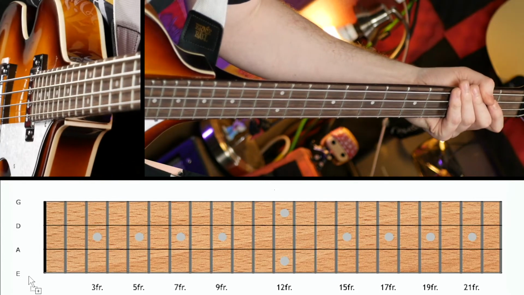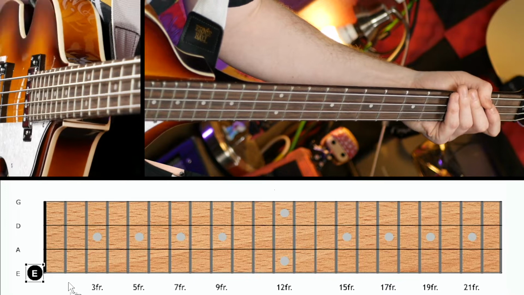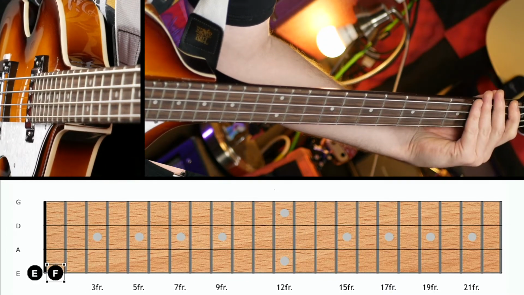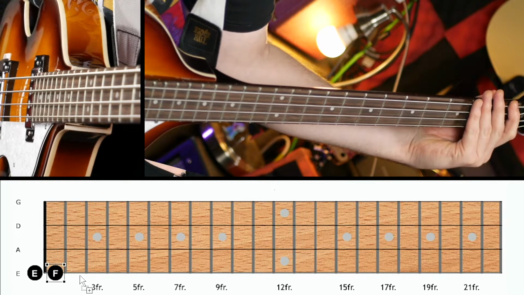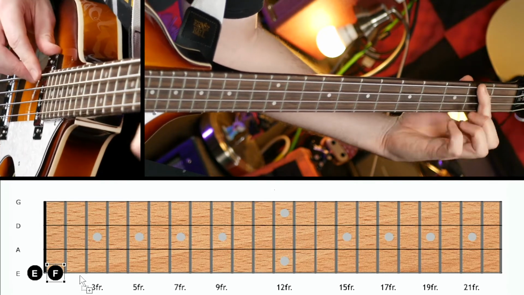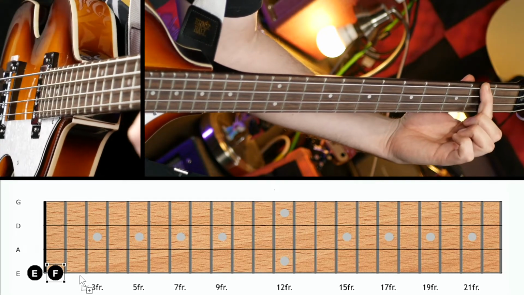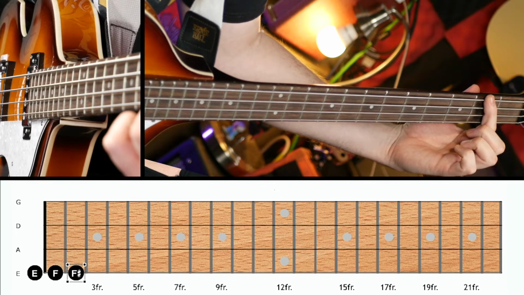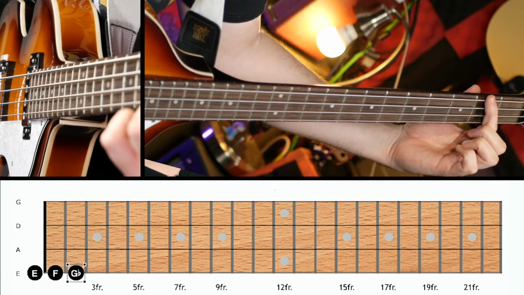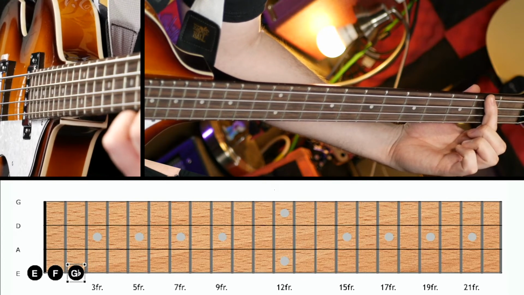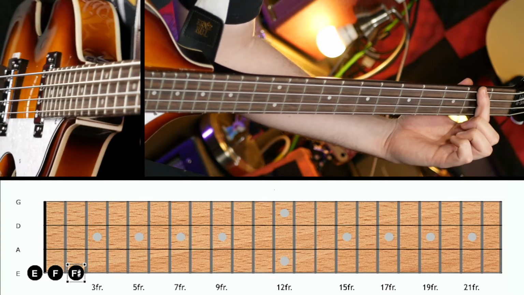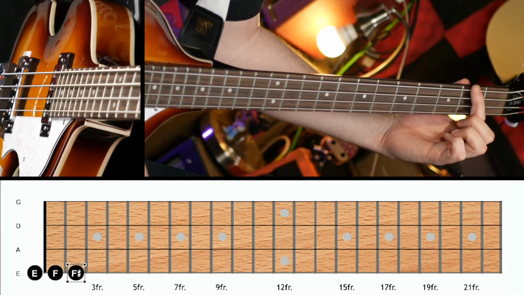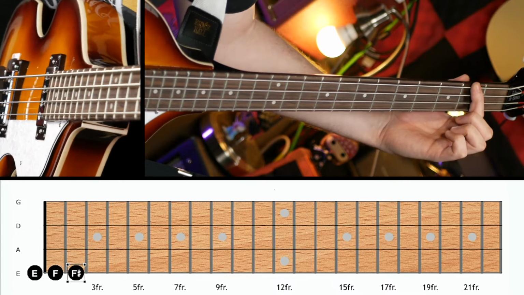So we have the open E, and then if we go up a fret, we know there are no sharps or flats between E and F, so it's an F. And then if we go up again, we have an F sharp, but we could also call this a G flat. We're going to keep these all to sharps for now, and I will export a PDF with both the sharps and the flats for your reference.